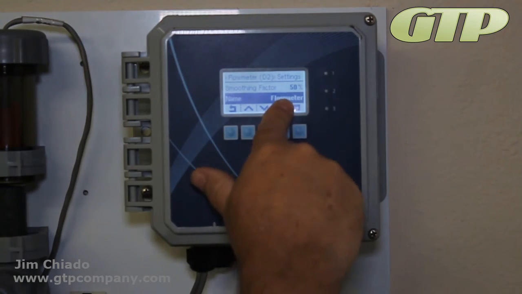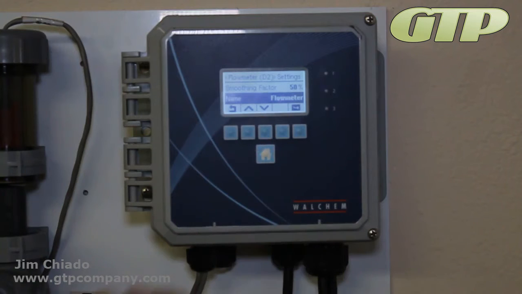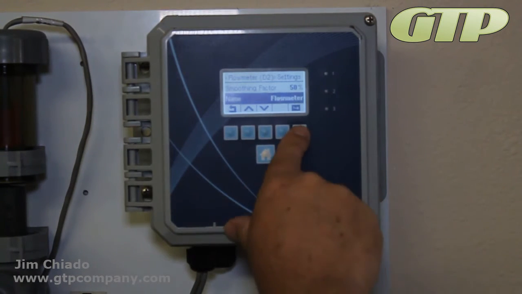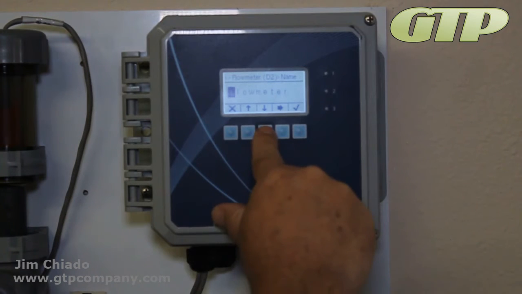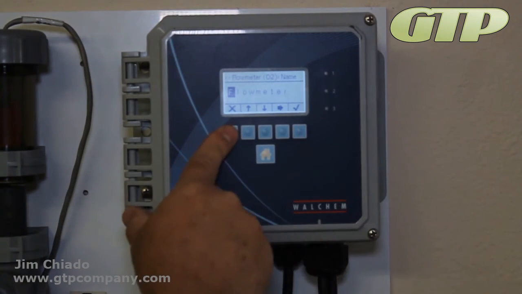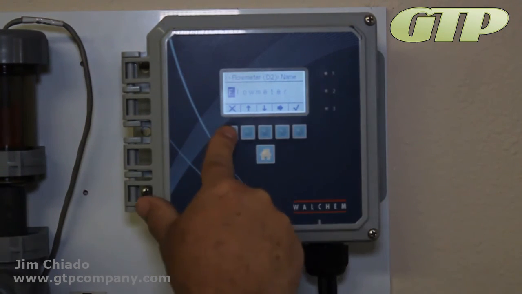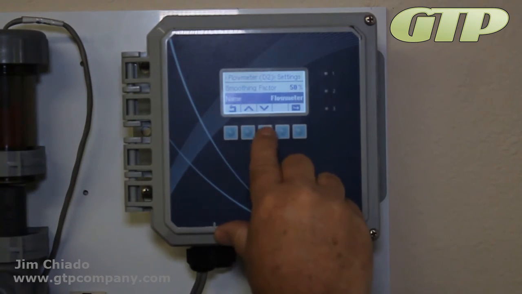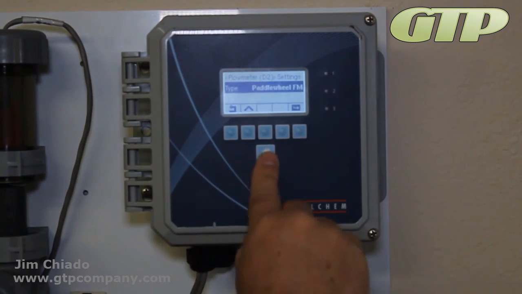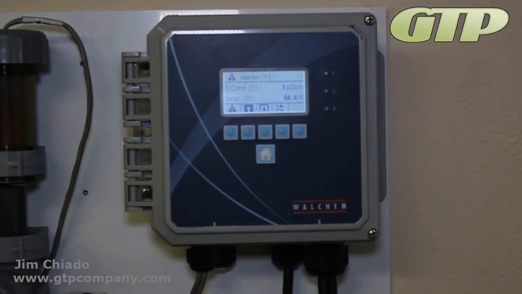The name of it is flow meter. You can leave it there. You can leave it as flow sensor. You can leave it as effluent. You can change that to whatever you want. Again, rolling up and down the pieces just makes it keep panning over and get to where you want. And type paddle wheel flow meter. A paddle wheel is set on D2.